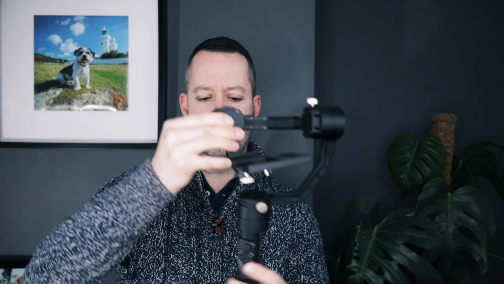So I'm not sure that definition helps, thanks Wikipedia. A gimbal is basically a handle with some controls on it and a sling or a swing that your camera sits in, and there are a number of motors that keep that camera suspended. So regardless of what you're doing with the gimbal itself, your camera stays nice and smooth.